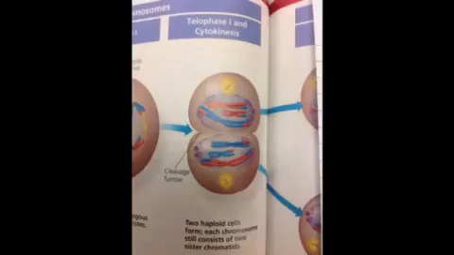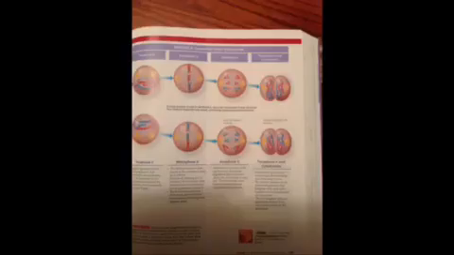At each pole during this stage, there is a complete haploid set of chromosomes, but each chromosome still has two sister chromatids. A cleavage furrow appears, and by the end of this stage, the parent cell has divided into two daughter cells. This separation of the cytoplasm is called cytokinesis. In some organisms, nuclear envelopes appear briefly at this point. This intermediate stage is called interkinesis. But in others, the daughter cells begin immediately to prepare for the second meiotic division.